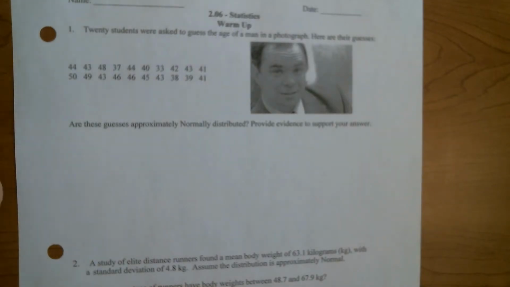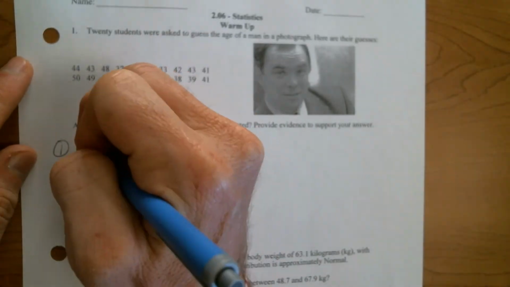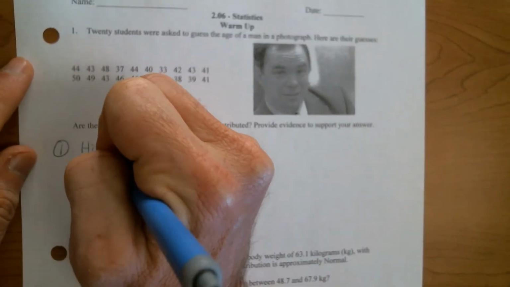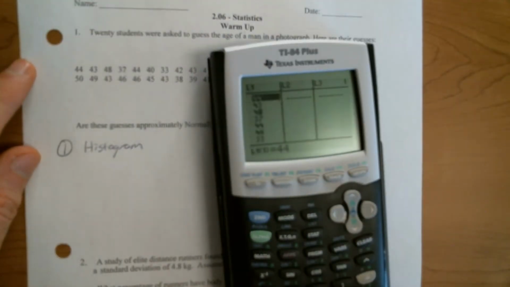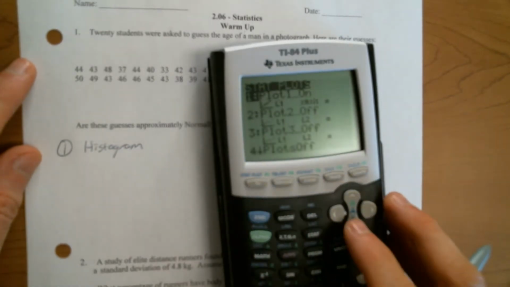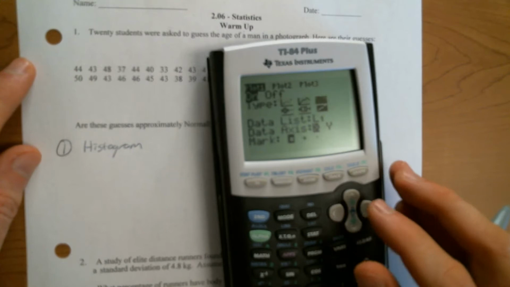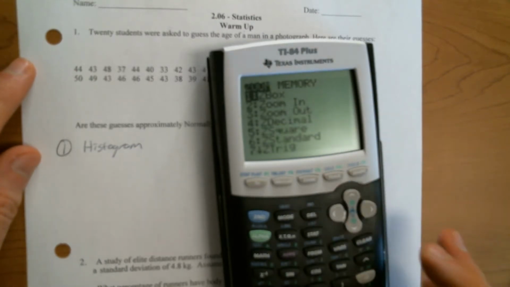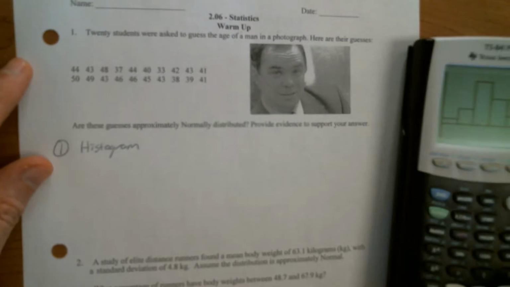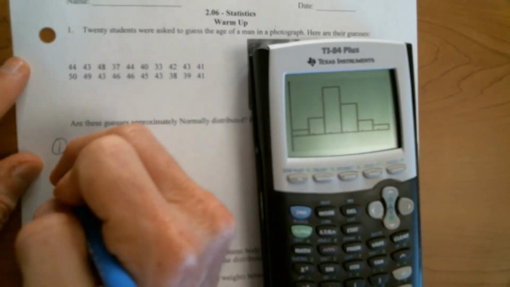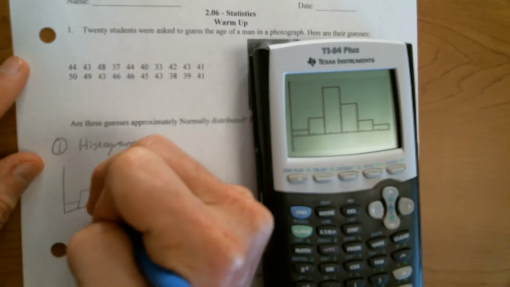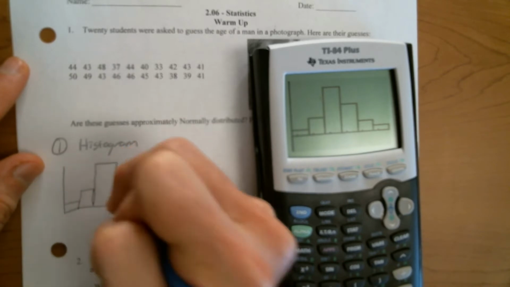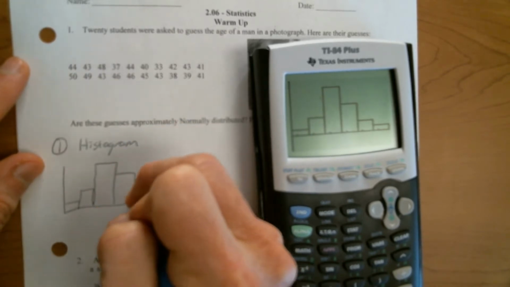But when we're determining if something is normally distributed, we have our three-step process. So step one is the histogram step. So let's take a look. I've got the data entered into L1. I'm going to go to stat plot, switch it over to the histogram, and then go to zoom 9. And if I sketch that really quick, again, I don't need an exact sketch when you're doing this. It's really just to get a general idea of the shape.